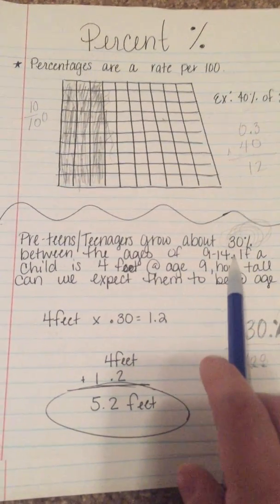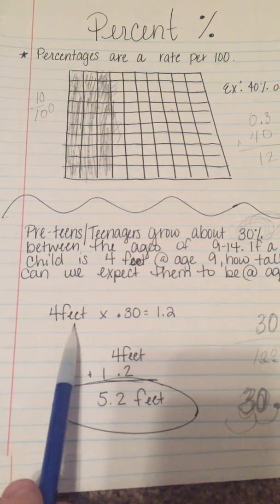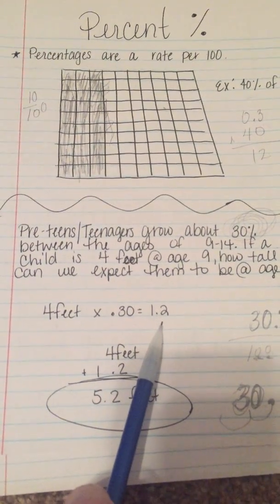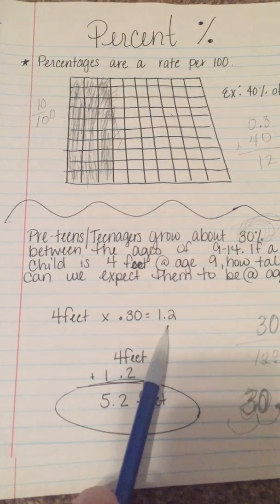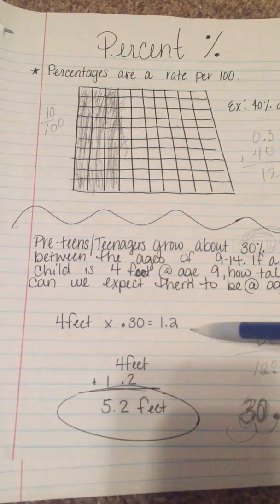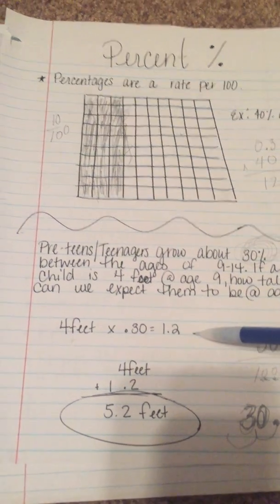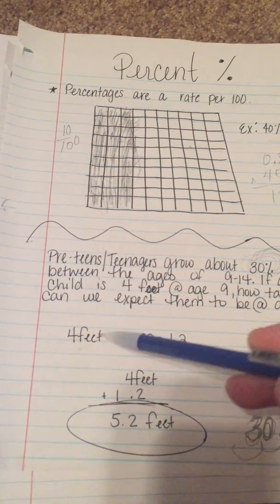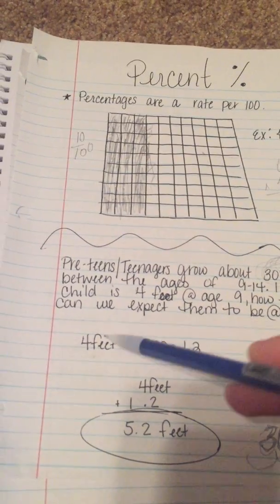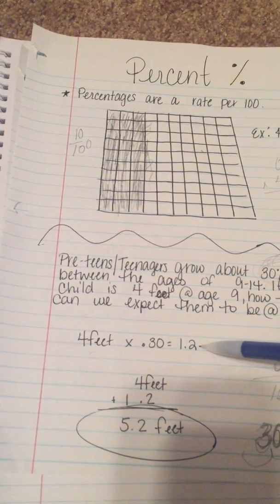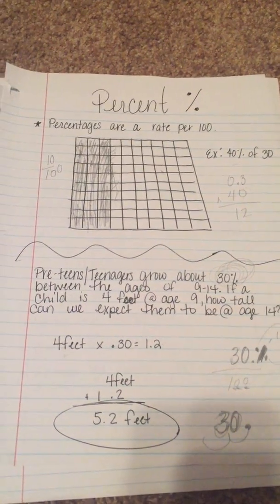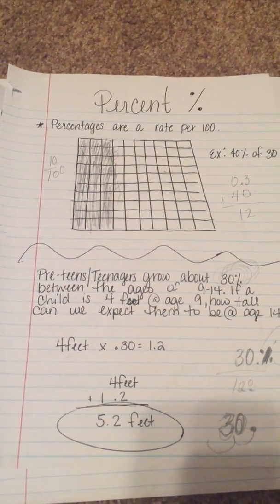So that's how you're going to do all of your problems that have percentages in them: you're going to multiply the number by the percent. And what that equals is 1.2. But 1.2 what? Like, what are we talking about? This is where it's going to get really helpful if you remember to write down your units. 1.2 feet is what we're talking about. So that's not the answer. We're not expecting them to be 1.2 feet at age 14.